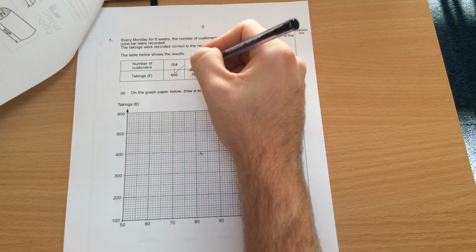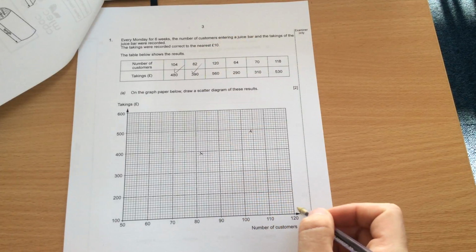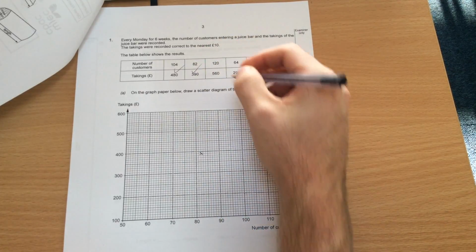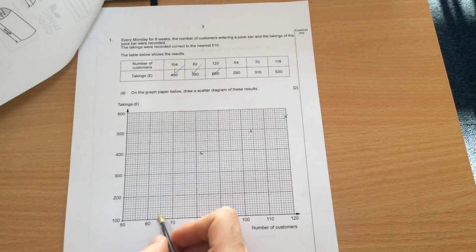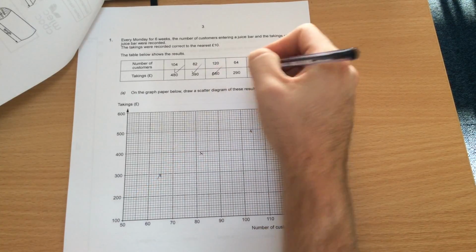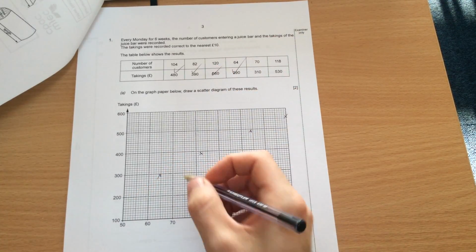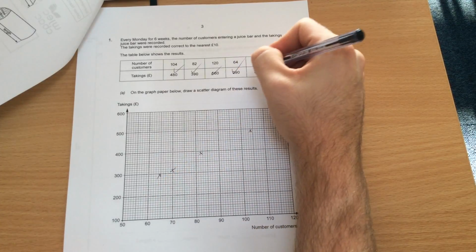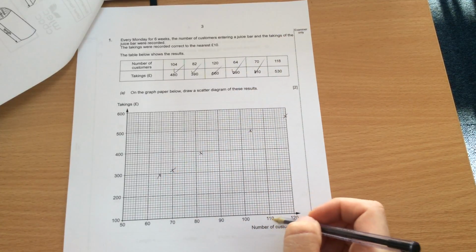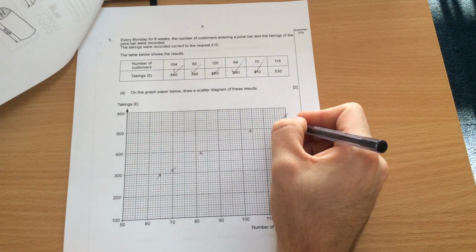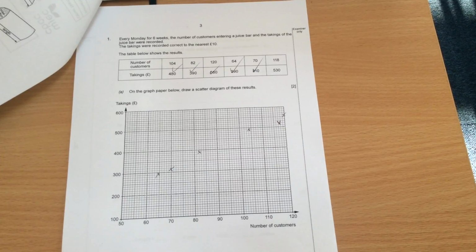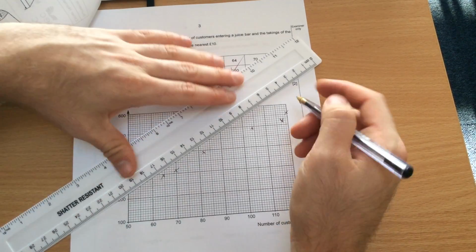So across to 82 up to 390, 120 to 560, 64 to 290, 70 to 310, and then 118 to 530, and that is the scatter graph drawn. The next question asks for a line of best fit.